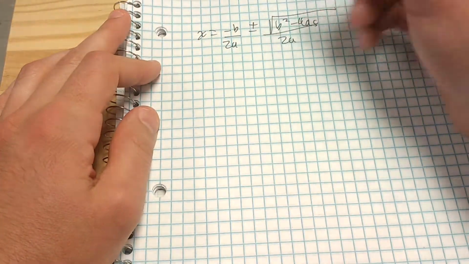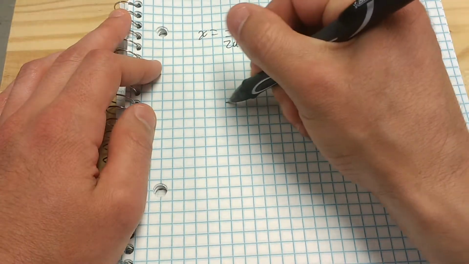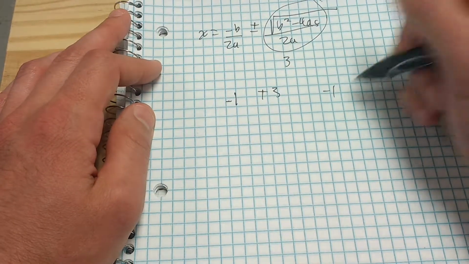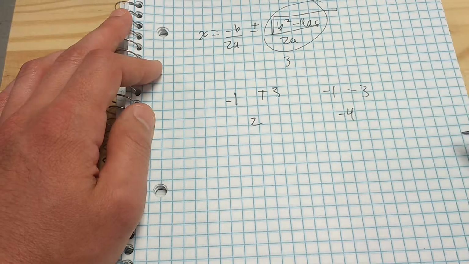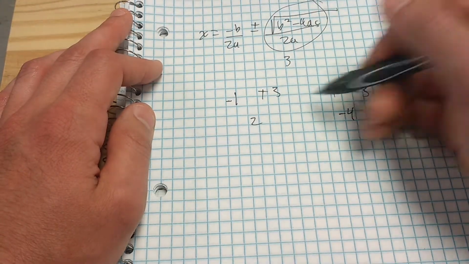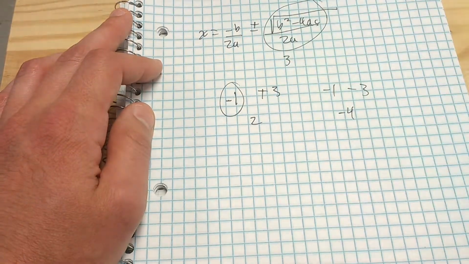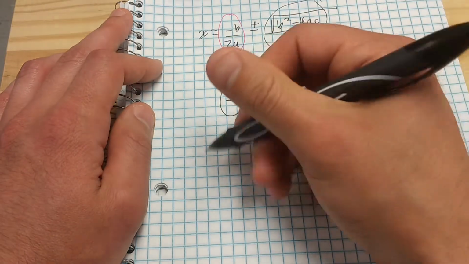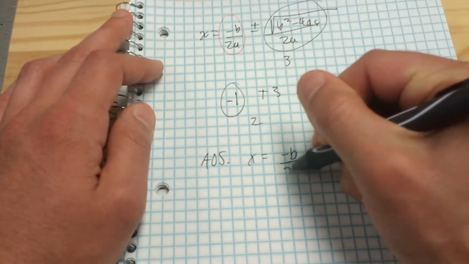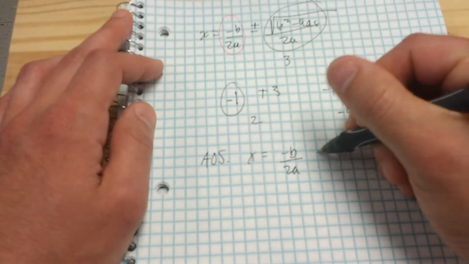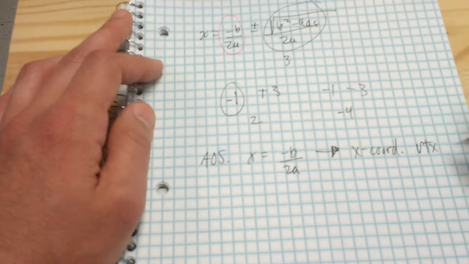Essentially what I'm saying is that if this number turned out to be 3, then whatever this is, for example, we're taking negative 1 plus 3 and negative 1 minus 3. That's going to produce a 2 and a negative 4. What do you know to be the middle number between 2 and negative 4? Of course, it's negative 1. So what we've just done is discovered a method for finding the axis of symmetry: x equals negative b divided by 2a. And if it finds the axis of symmetry, then does it not also find the x-coordinate of the vertex?